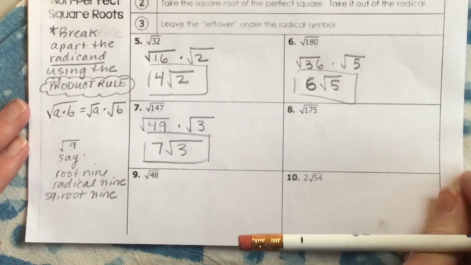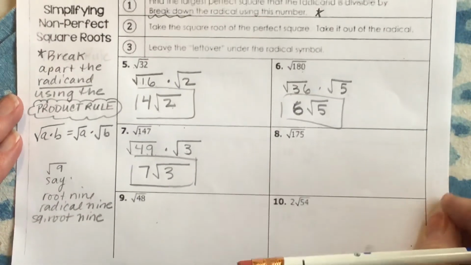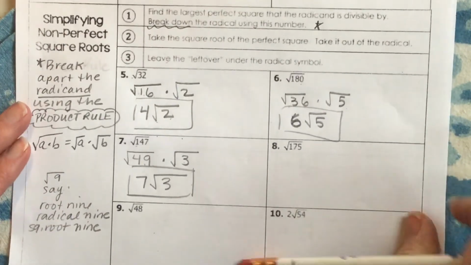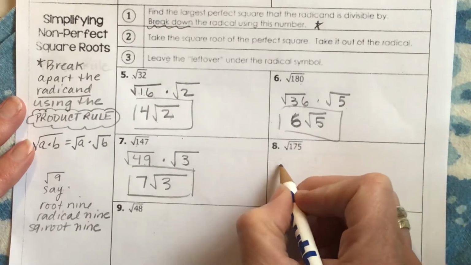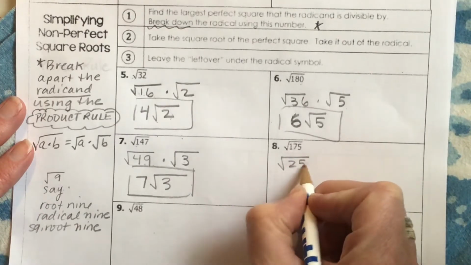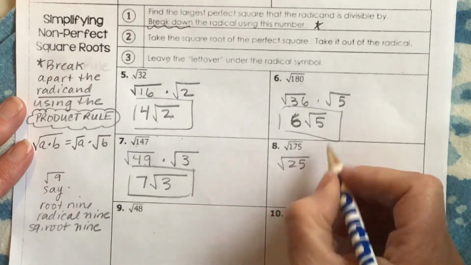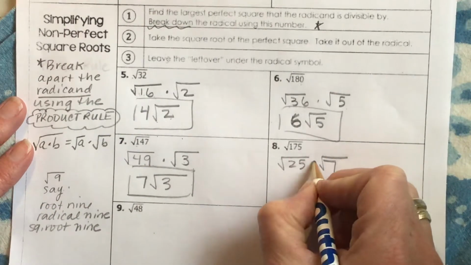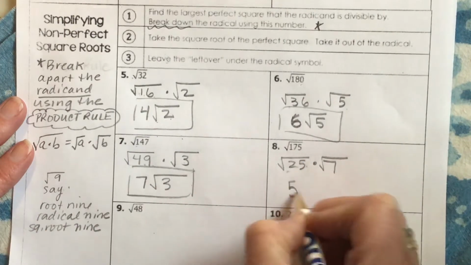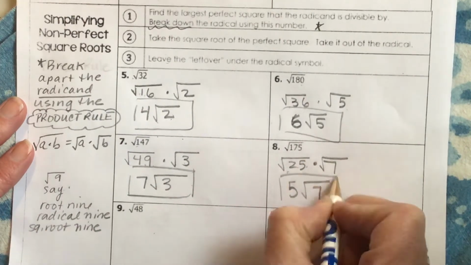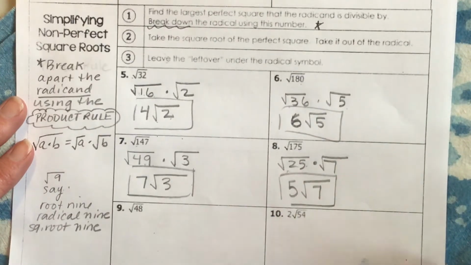175. I have a feeling that 25 goes into 175. I could think about how many quarters fit into $1.75. Okay, so I'm going to find its factor. So I know that 25 goes into it 7 times. And I can multiply, I can break those apart. Take the square root of 25, which is 5, root 7. Okay.